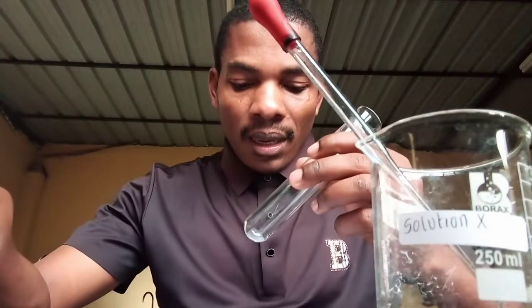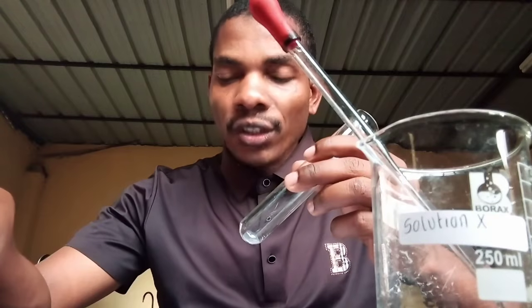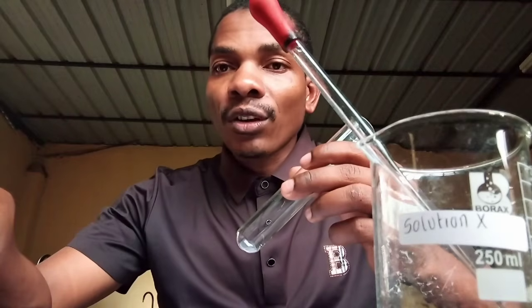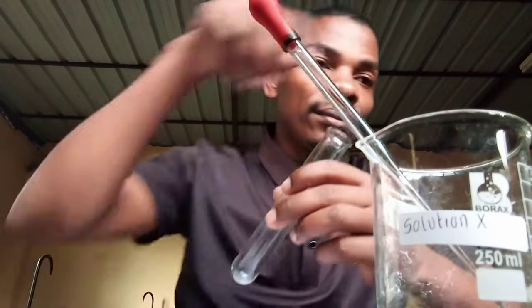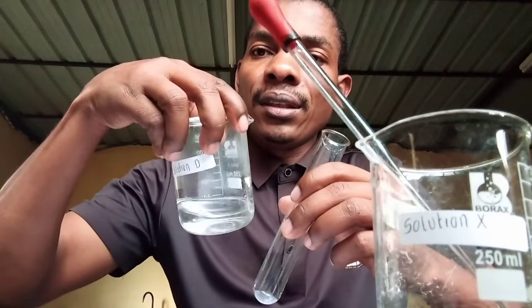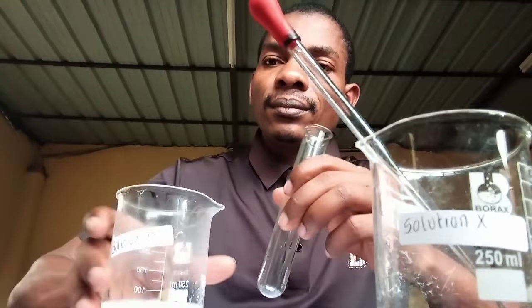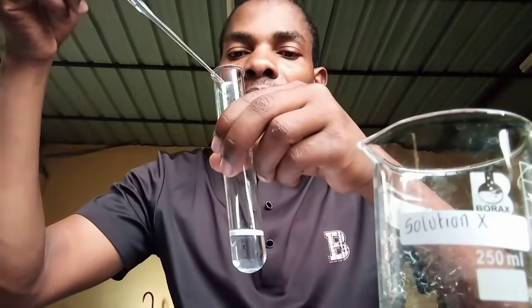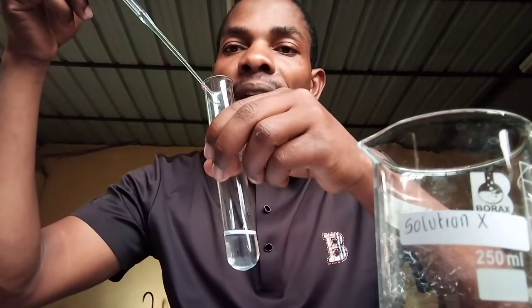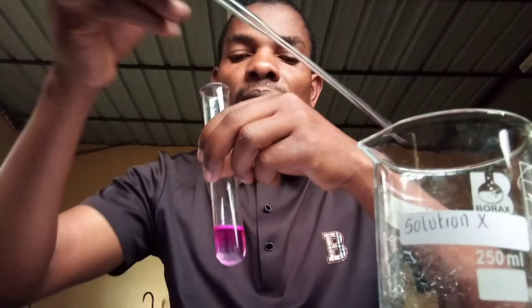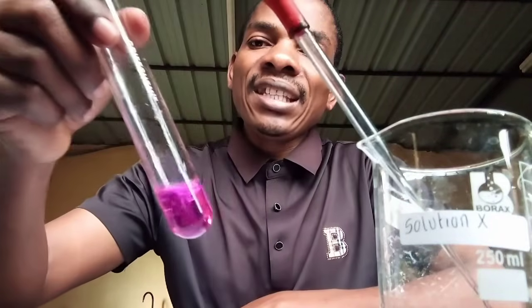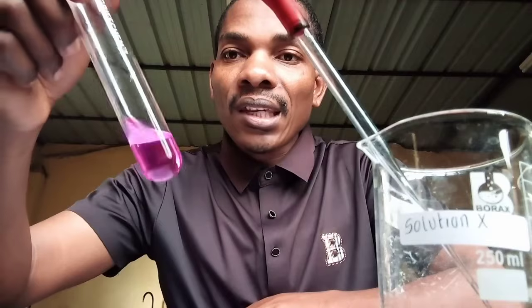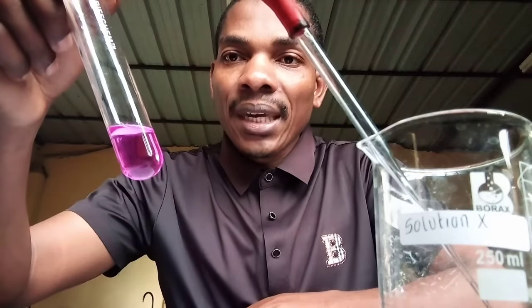Four. Add about 2 to 3 drops of solution X to the test tube with solution D and record the observations and conclusions in the spaces provided. Solution D. Let's add. So solution D is prepared from sodium hydroxide. What is the color change? The color changed to pink. This shows that solution D is a base.